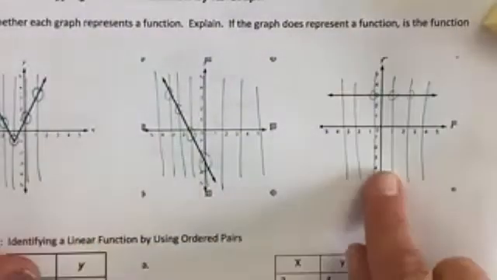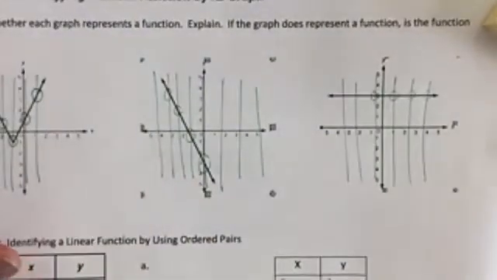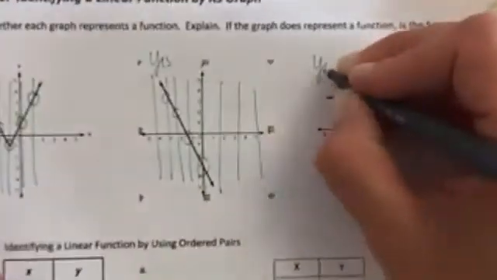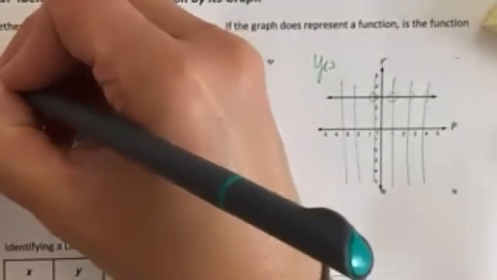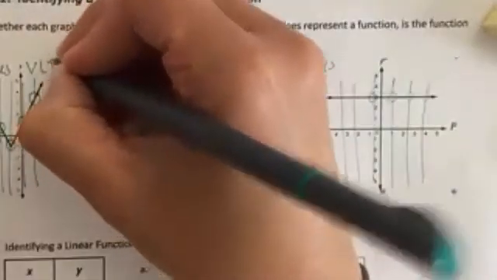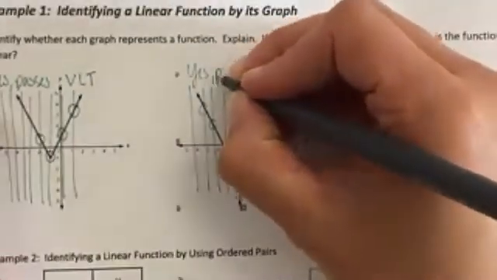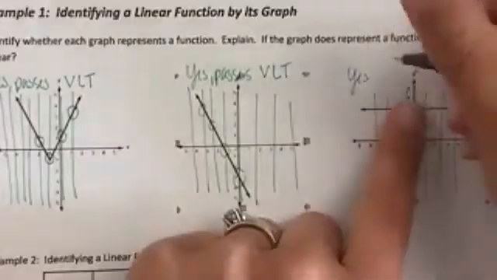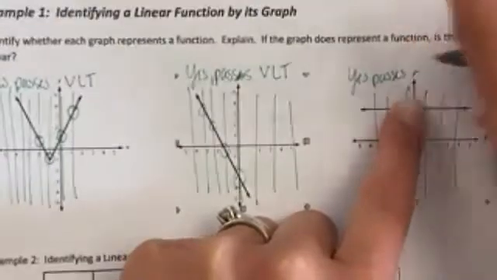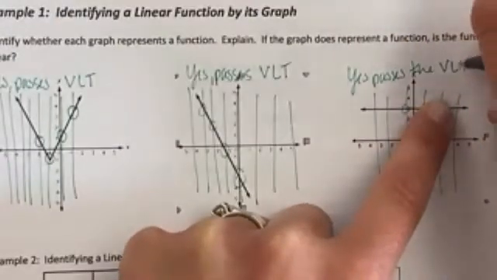So all of these are functions, okay? So then we can say yes, yes, and yes. How do we explain it? Well, it passes the vertical line test, and I'm just going to use an abbreviation, VLT, for that. And then we would say passes the vertical line test.